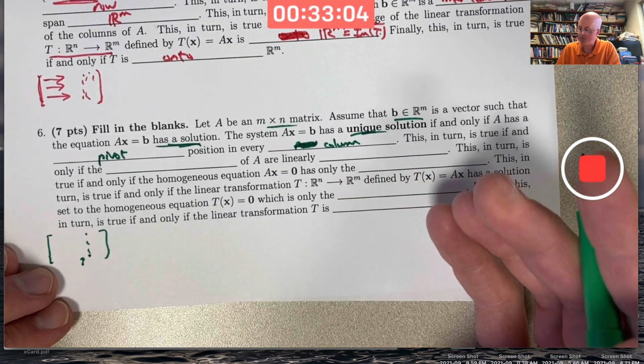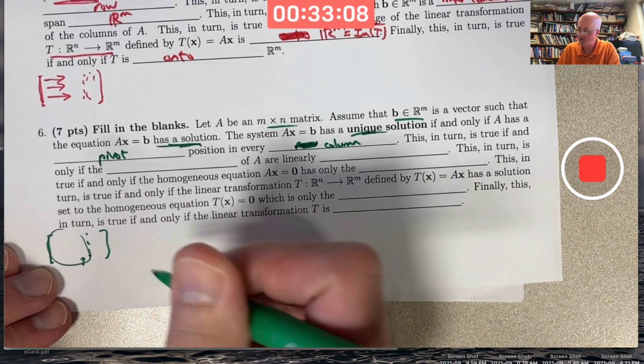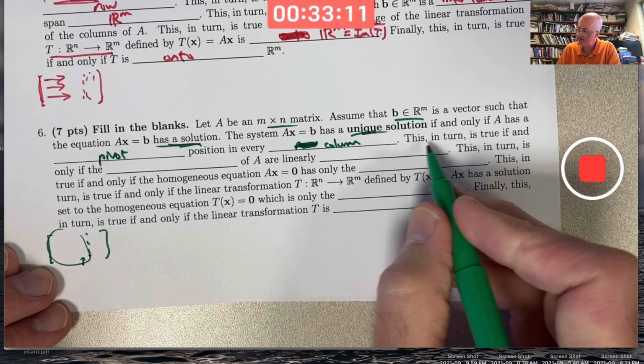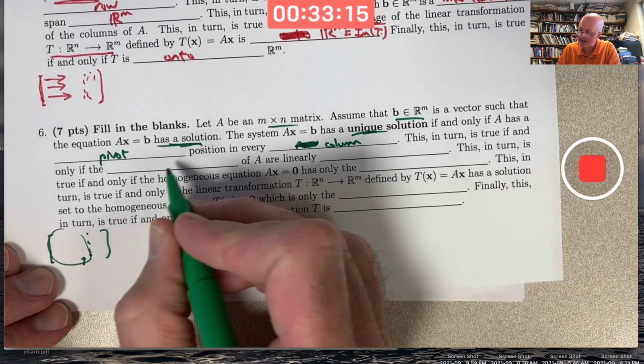So for that to not happen, we need a pivot position, a leading one in every column for the coefficient matrix, not the augmented matrix. This in turn is true if and only if the columns of A are linearly independent.